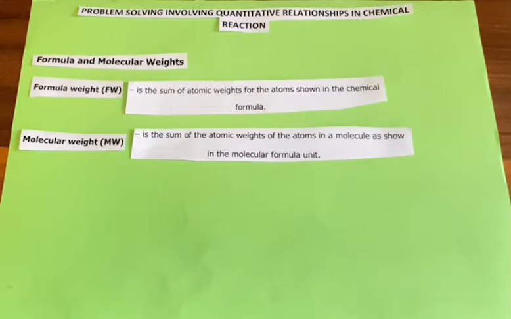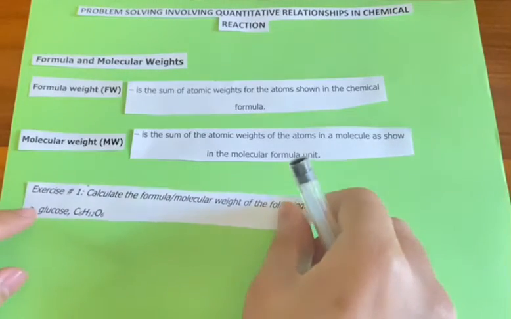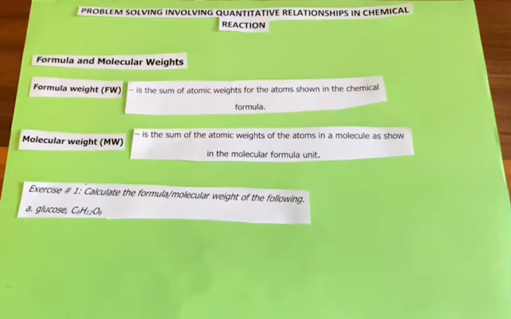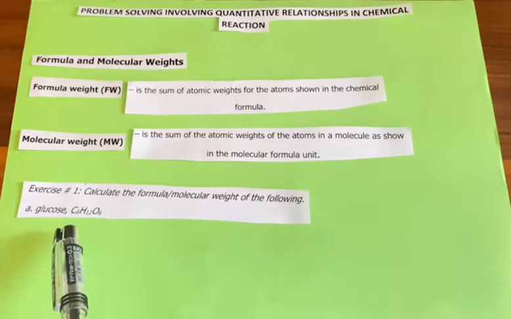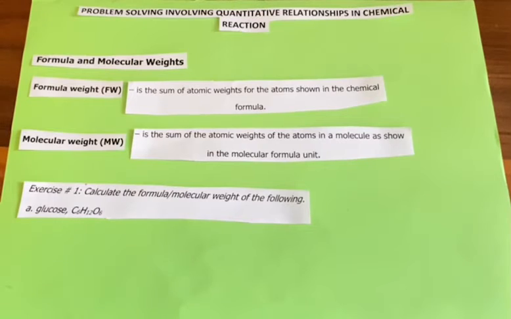For example is the exercise number 1, where we are asked to calculate the formula or molecular weight of the following. And I chose letter A, which is glucose. In glucose, we have carbon, hydrogen, and oxygen, which can chemically bond to form molecule of glucose with the chemical and molecular formula of C6H12O6.